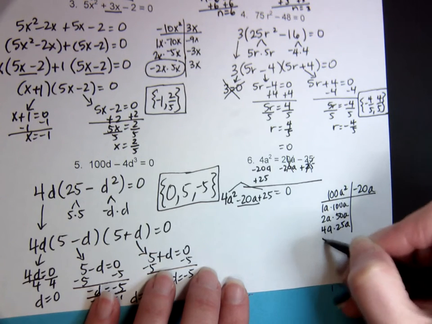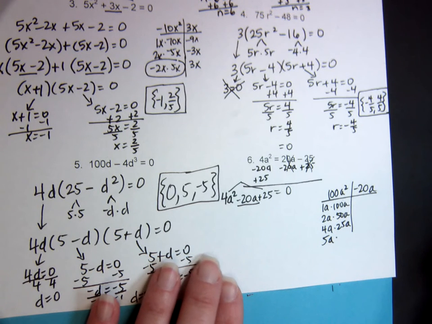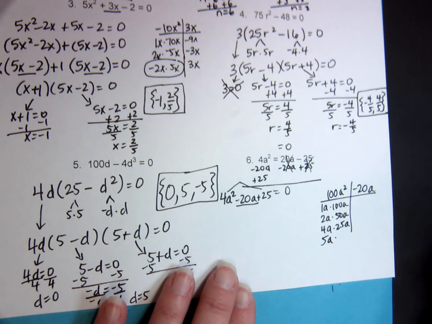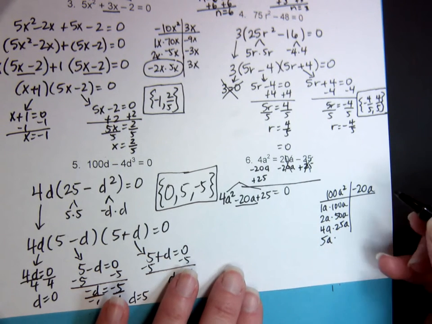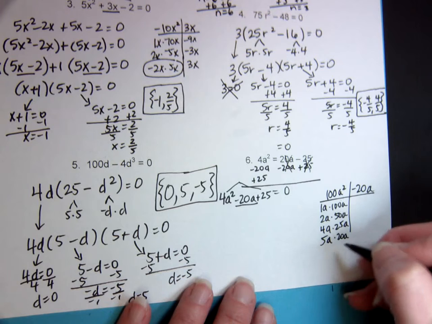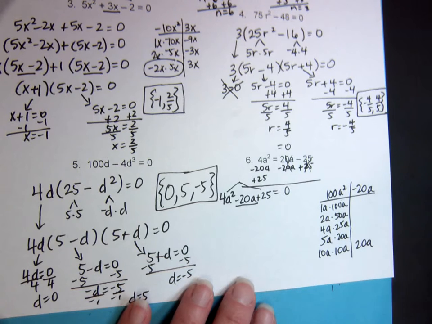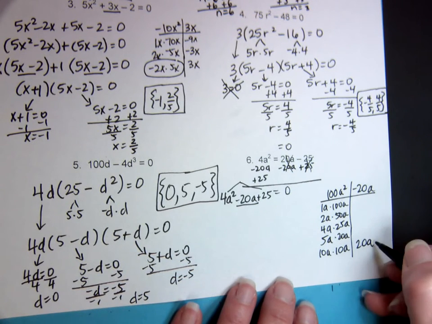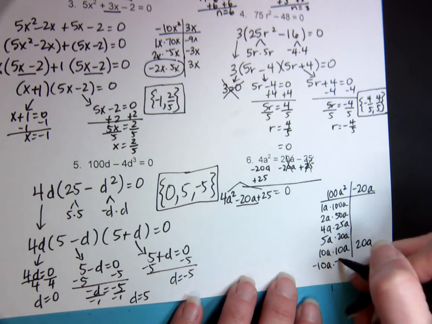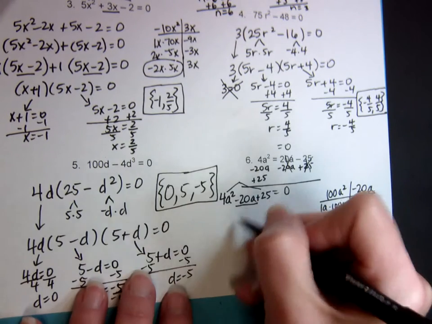3 times 75 is not going to work, because that would be 225. 5 times 20a would be 100a squared, and then 10a times 10a. Right, so since this one adds up to 20, but we need it to be a negative 20, we have a negative 20a. So that's what's going to replace the negative 20.